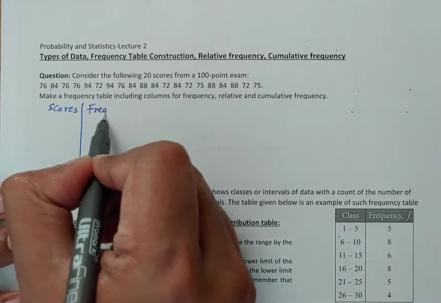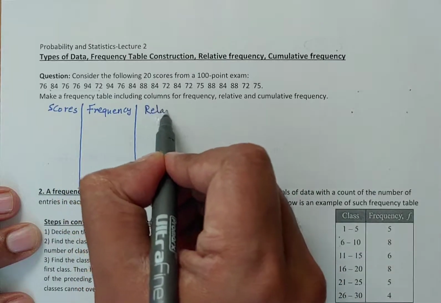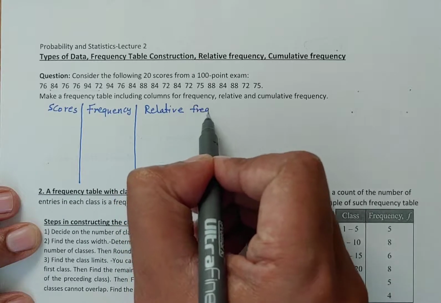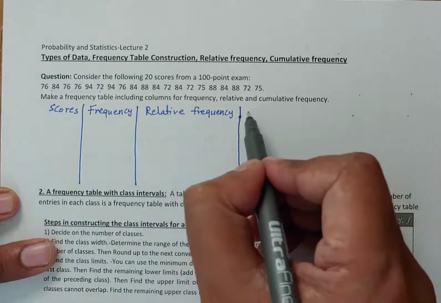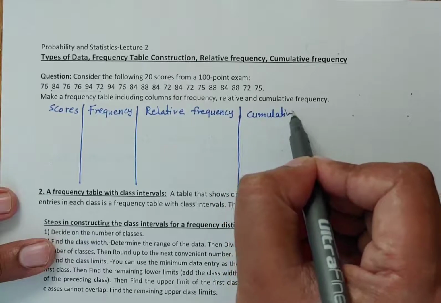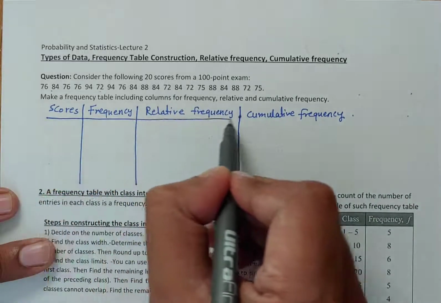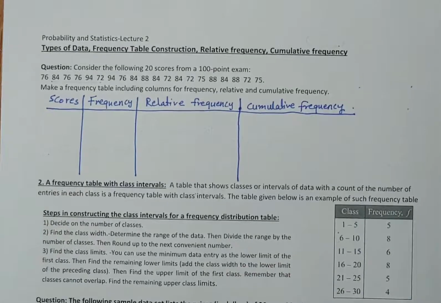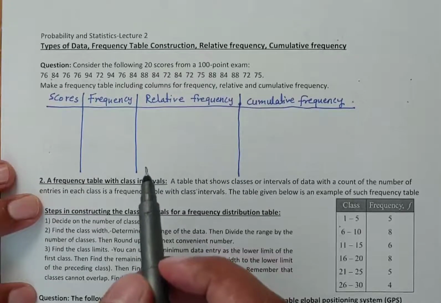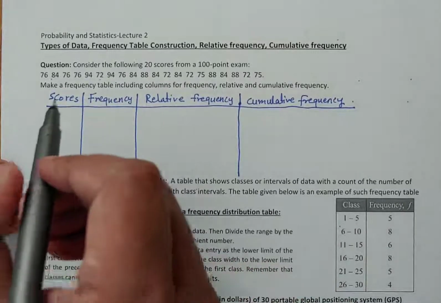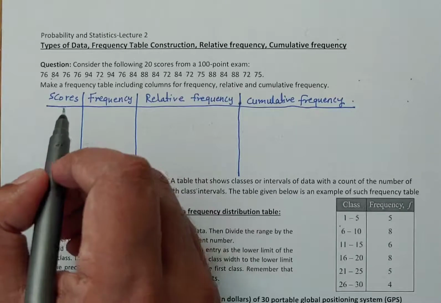And then frequency. And then relative frequency. And cumulative frequency. Okay, so we write this way, and then you put the scores. So first the minimum score. So we start with minimum. That is the better way to write. Okay, so the minimum is 72, I guess, right? Yes, 72.